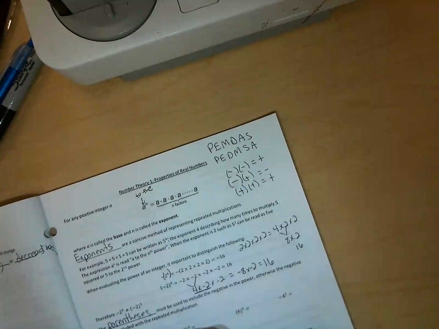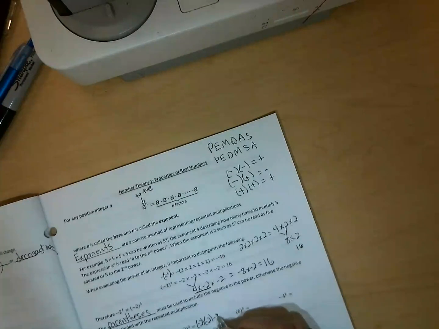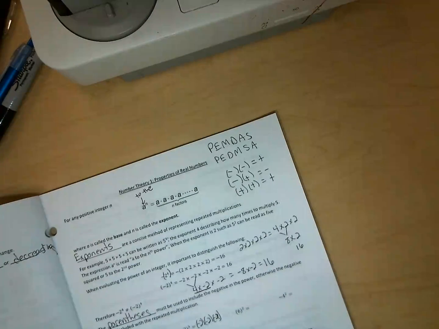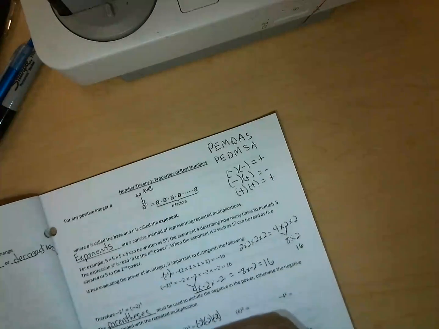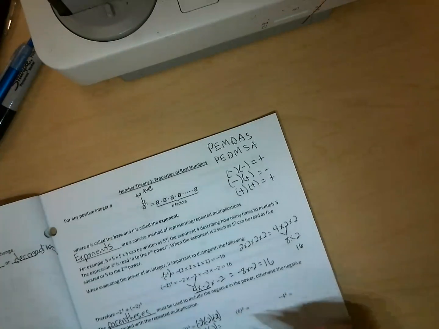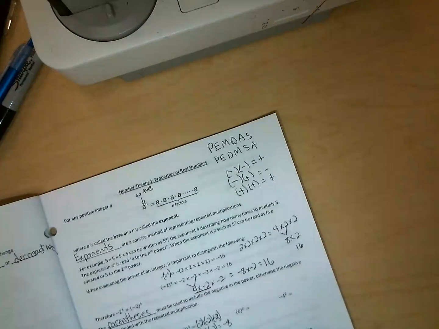So we have here, I have a negative 5 times negative 5 is going to be 25. Is a positive, okay? All right, and then here I have a negative 2 times a negative 2 times a negative 2. I'm multiplying that negative 2 3 times, right? So the negative 2 times the negative 2 is 4 times the negative 2, and I'll get a negative 8.